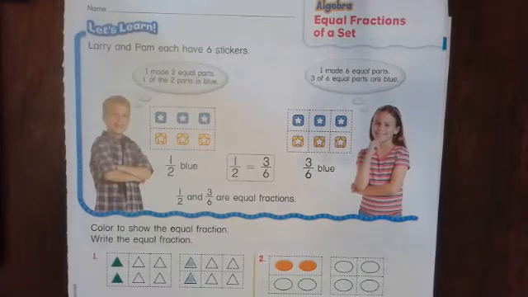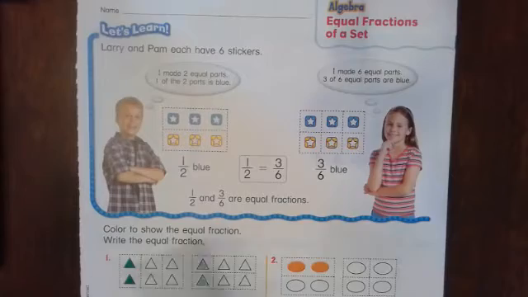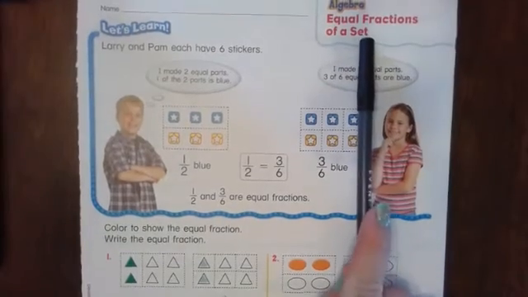All right, friends, good morning, good afternoon. We are going to do chapter 10, lesson 10, and this is called equal fractions of a set.